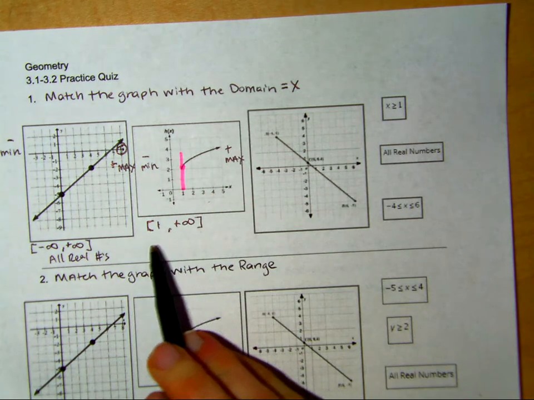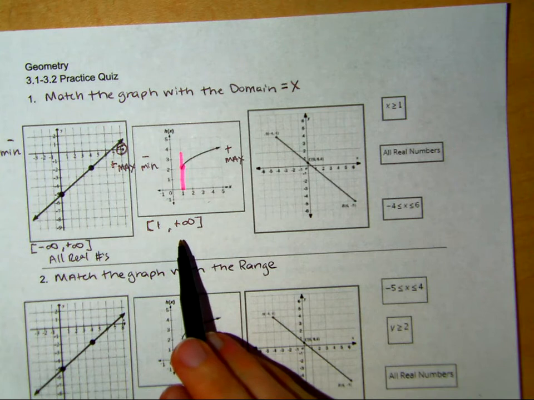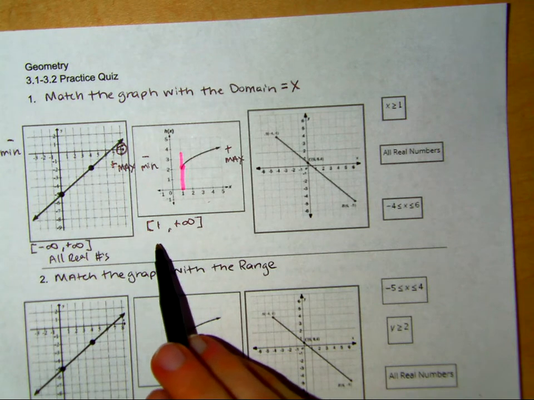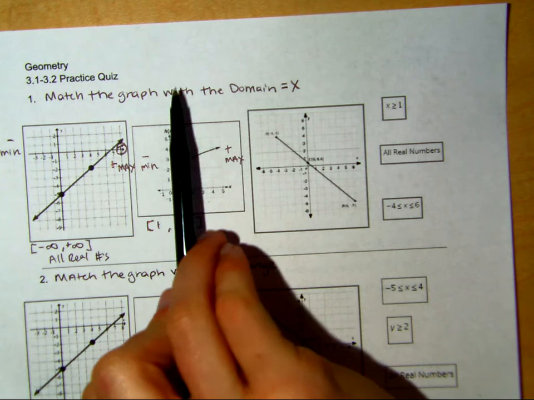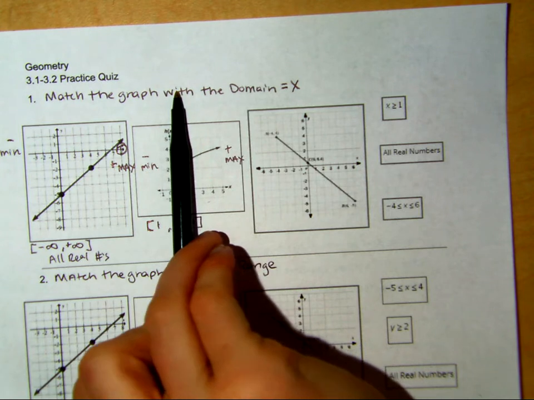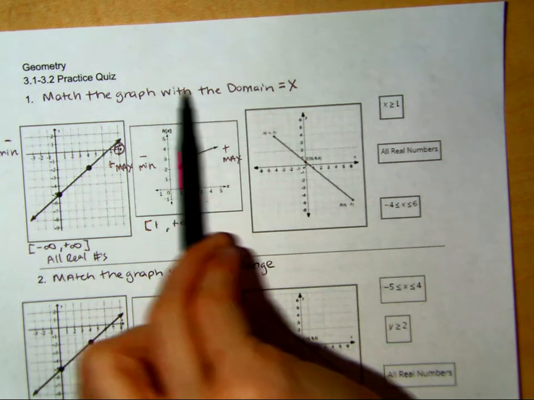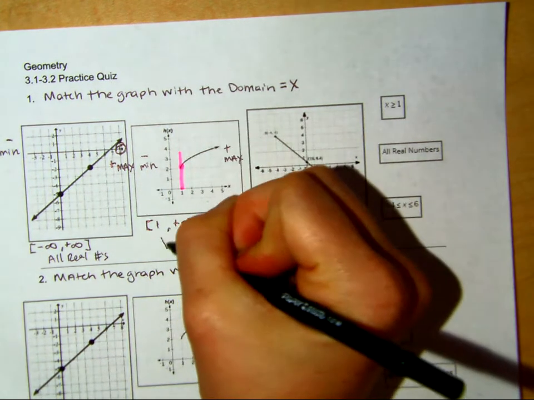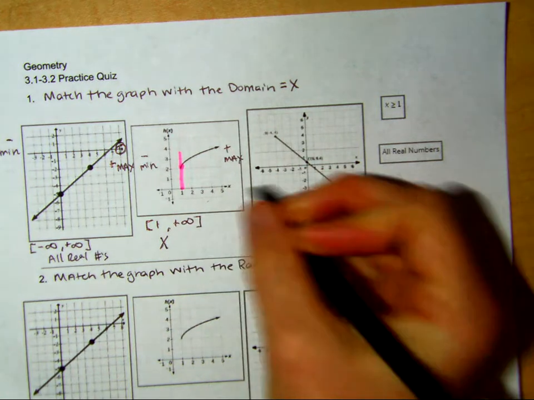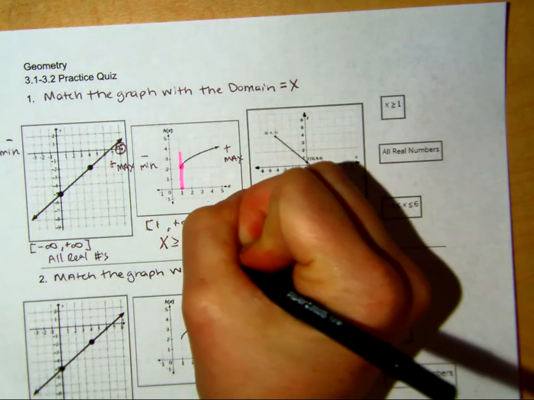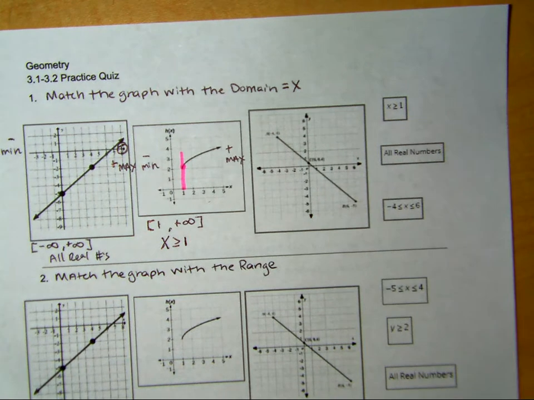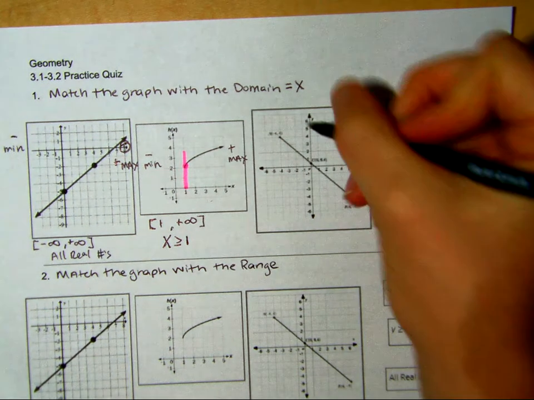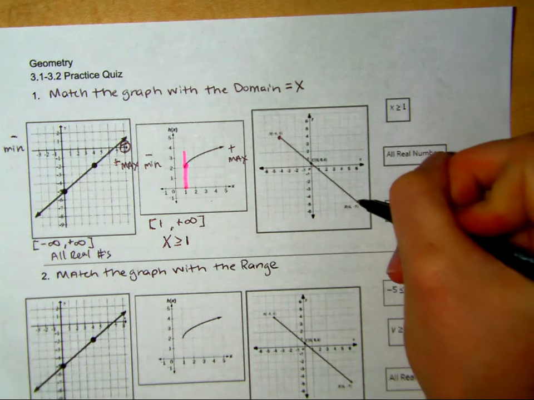Okay, so if we look at writing an inequality statement for that, that means for any x values for our graph, they have to be greater than this one right here. So if we have x, all values need to be greater than or equal to 1, which matches with this one.